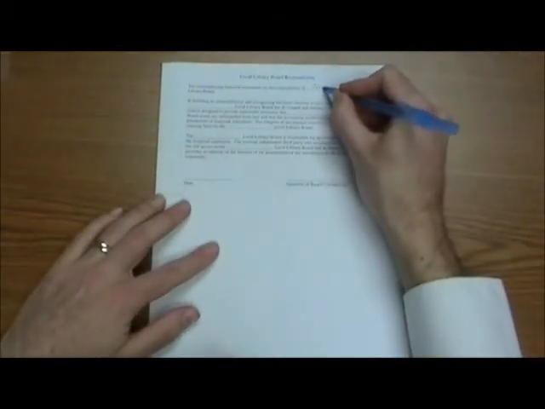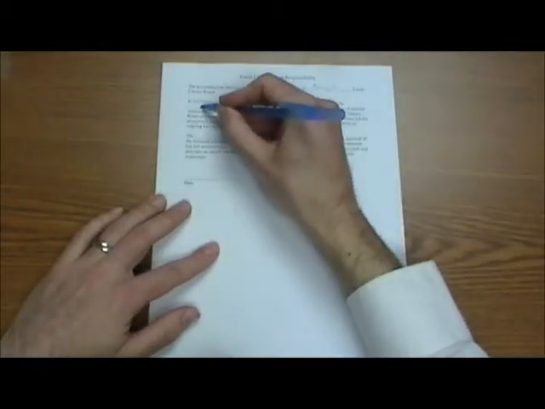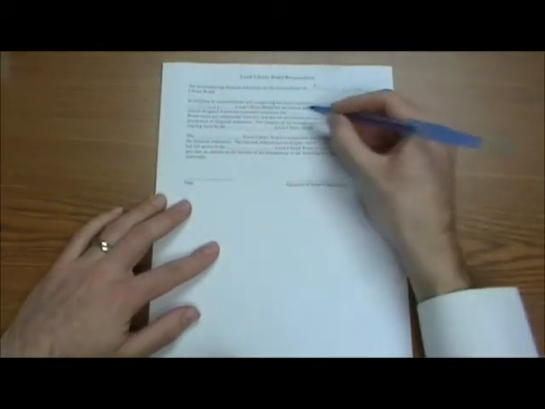Page 12 is where the local library board chairperson confirms that he or she has read the report and takes responsibility for its accuracy and completion.